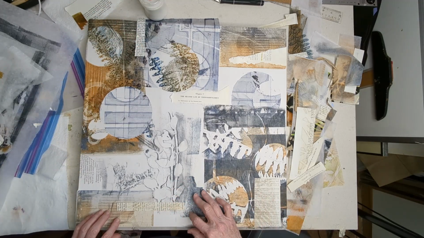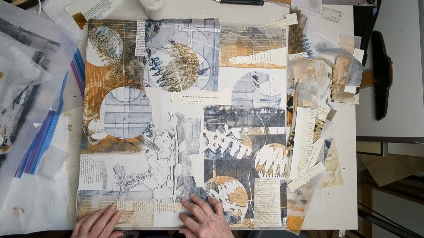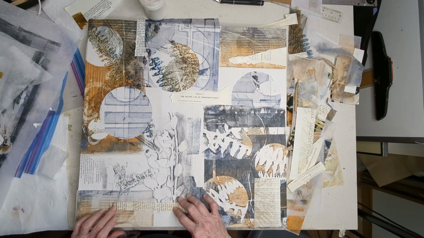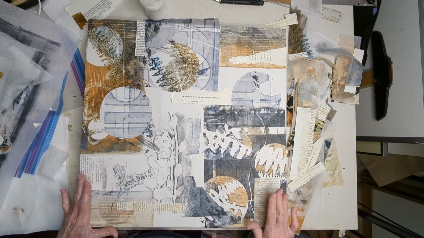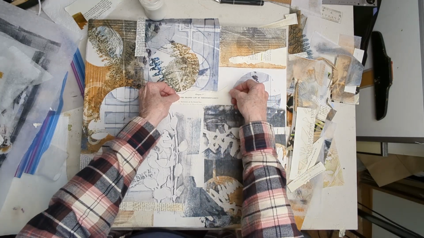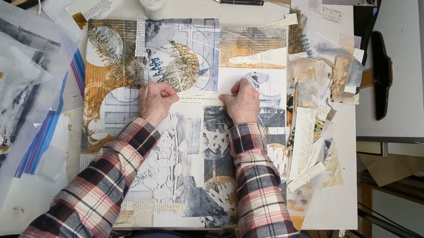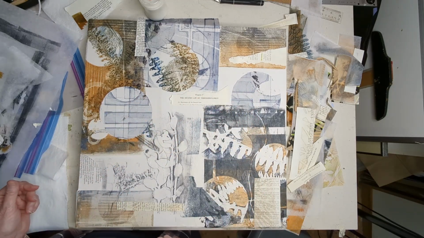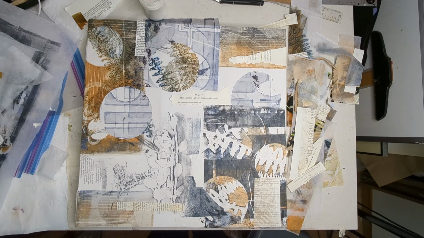So I've got a couple of floaty pieces, and I've got some pieces that are anchored to the edges, which I do like. This might end up being part of a center of interest or a focal point down the road, but I can't guarantee anything like that for now. So that's the process at this stage.